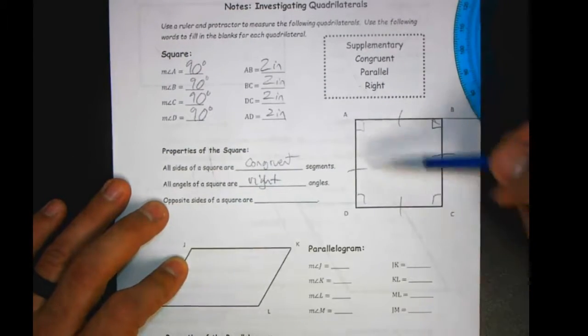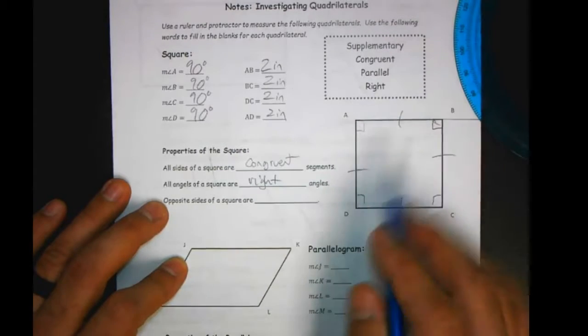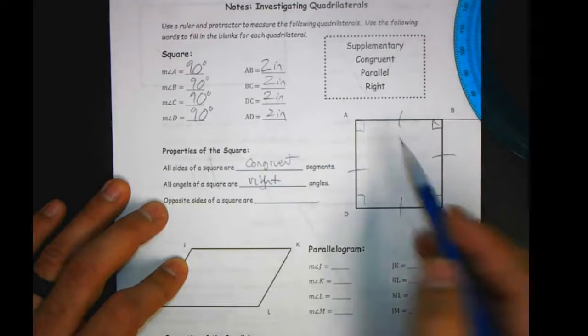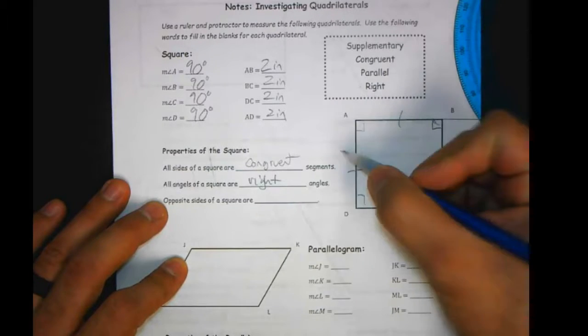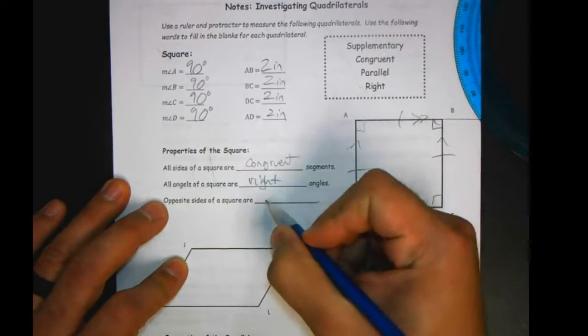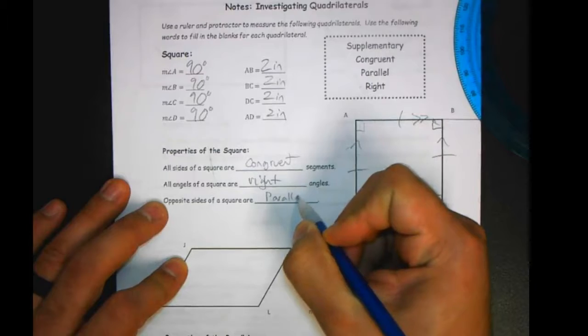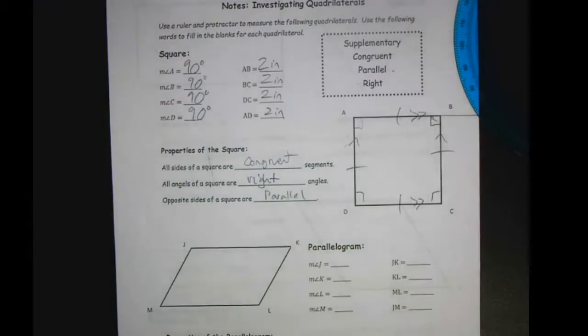Opposite sides are what? Now, this you have to notice, okay? If you have two sides and their consecutive angles are right angles, those are going to be parallel lines. So these are parallel, these are parallel, parallel, right? Using it out of our word box. So these are the properties we need to know about a square: we have congruent segments, all angles are right, and all the opposite sides are parallel.